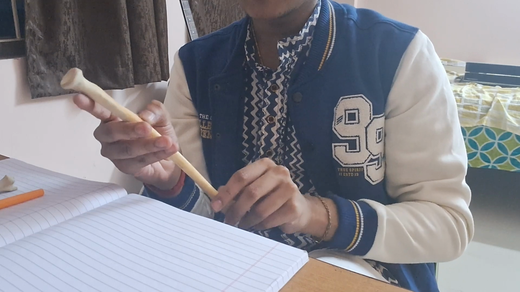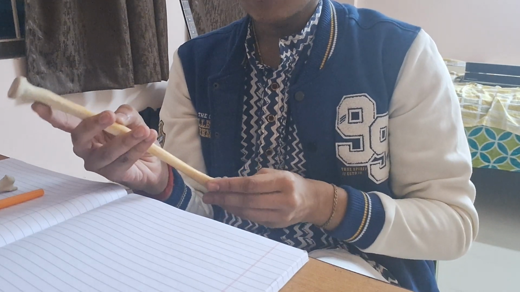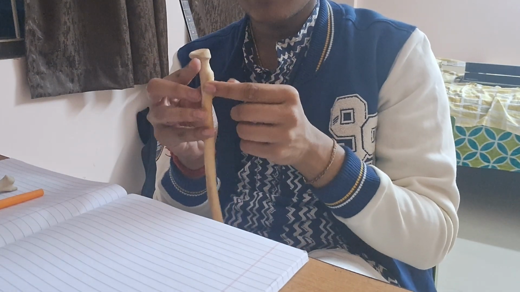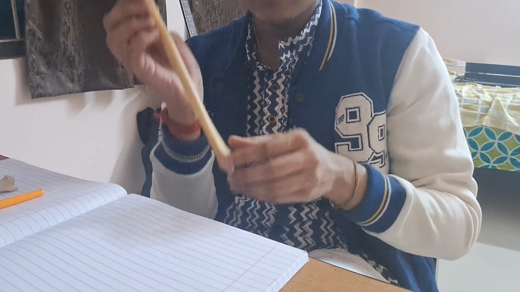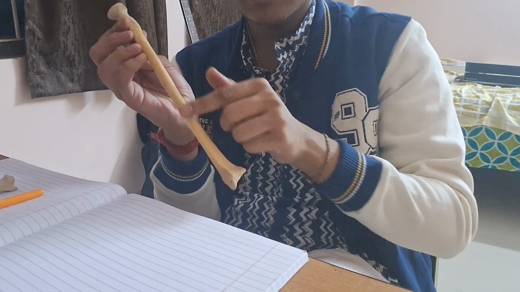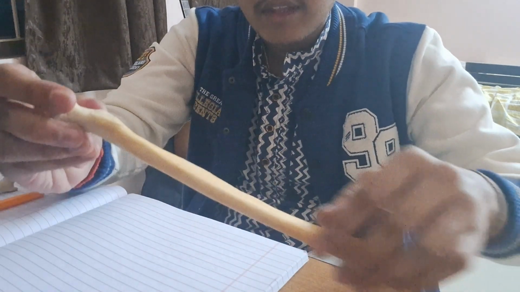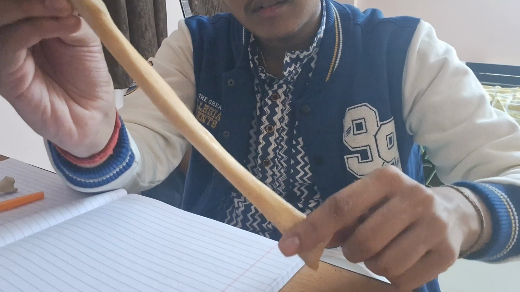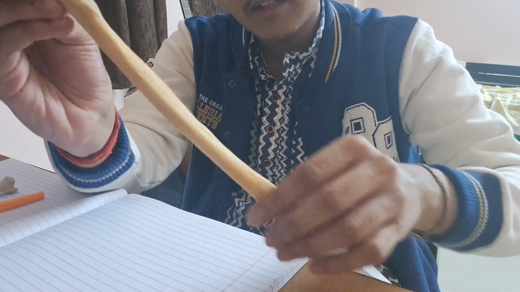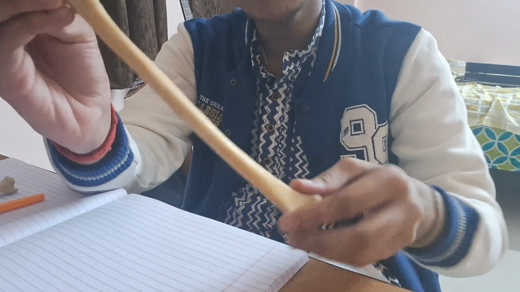Then you have the anterior border. The anterior border begins from below the radial tuberosity and continues till the styloid process. See, from here till here. Okay, this is the anterior border.